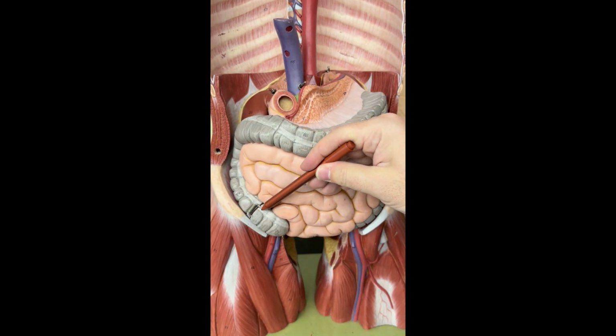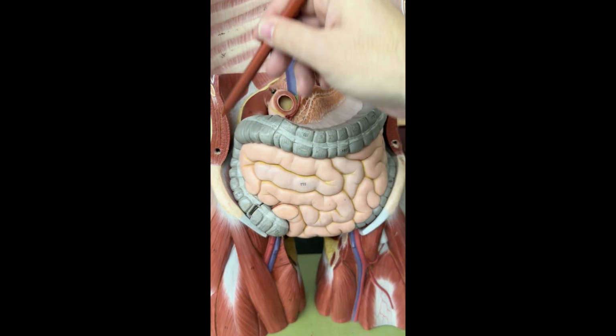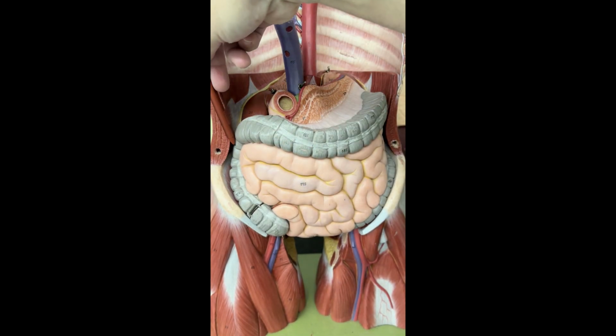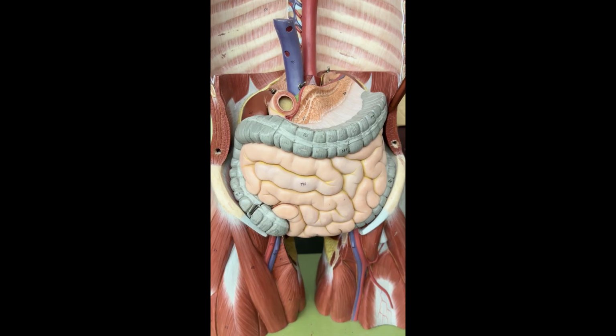Going in the other direction from the cecum, here we have the ascending colon. We hit the hepatic flexure right here, and then turn into the transverse colon. And then over here we have the splenic flexure. The spleen would be located right here, directly above it, and we turn into the descending colon.